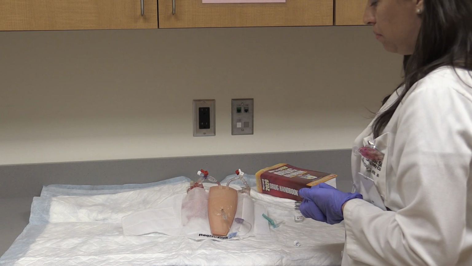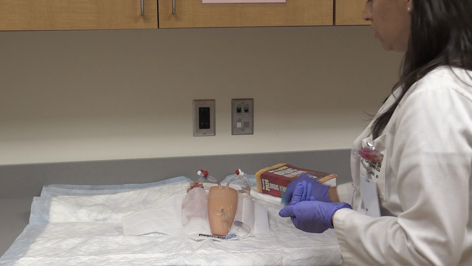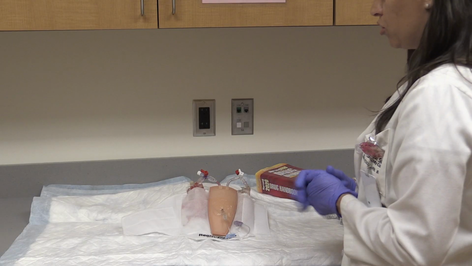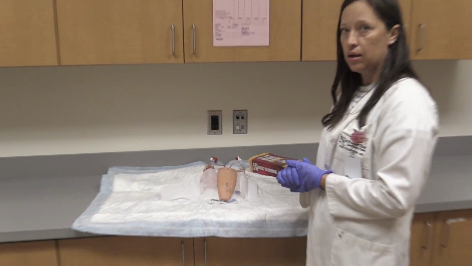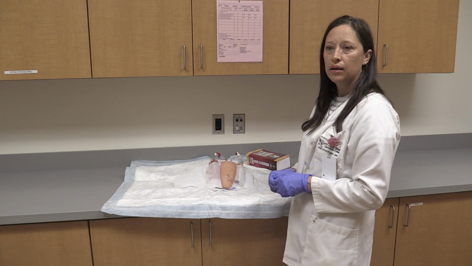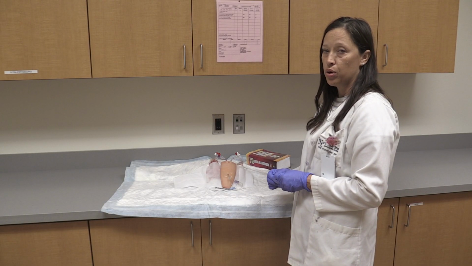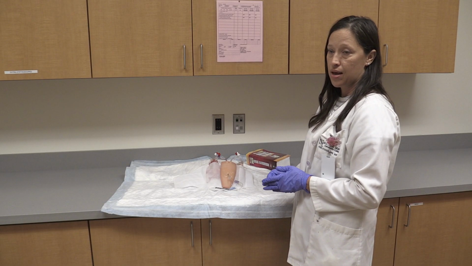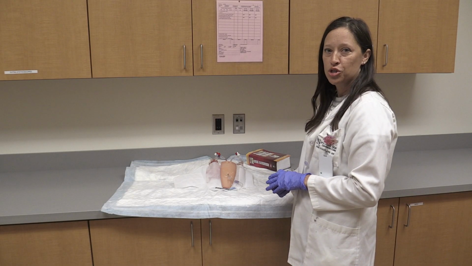Look at the site again. Make sure that it doesn't look infiltrated, red, swollen, anything like that. Check with your patient. Make sure they're feeling okay. And then make sure you come back in 20 minutes to do a post-pain assessment. And that completes IV push medications.